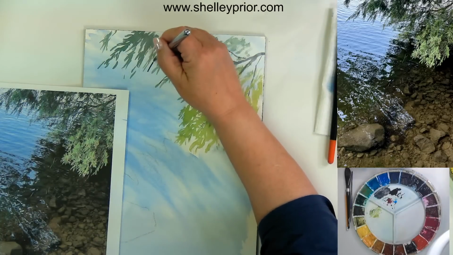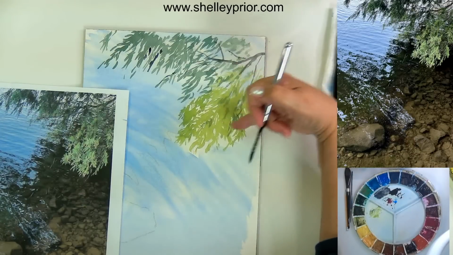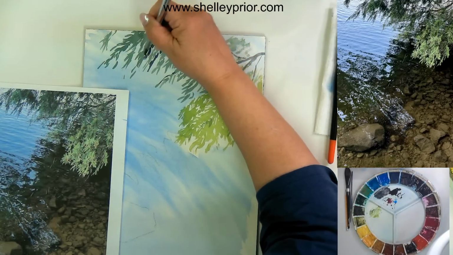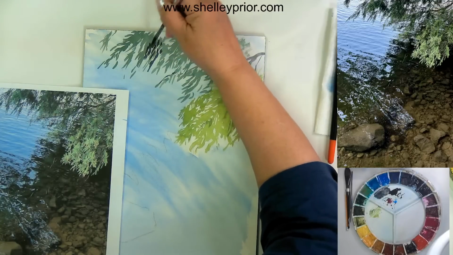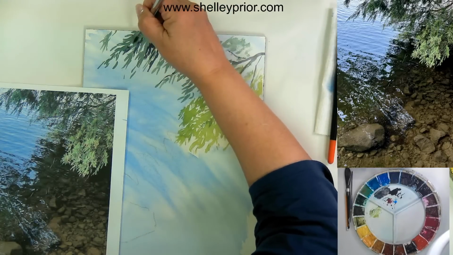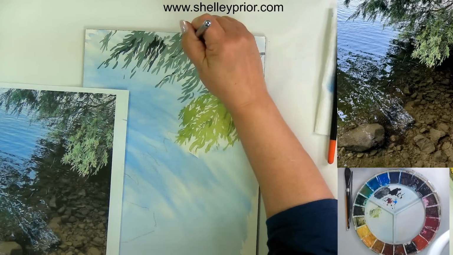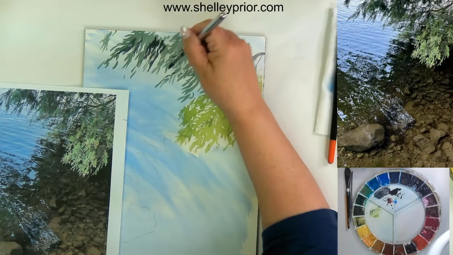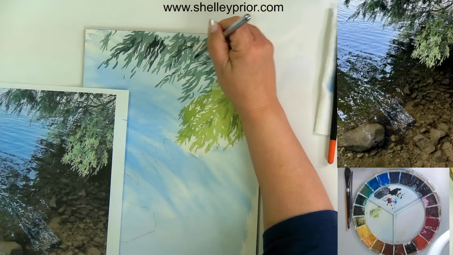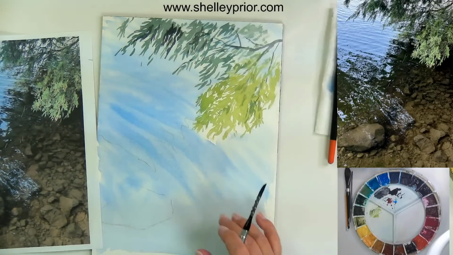All right, so we'll put a couple of little darks in through here too. We indicated a couple of values in here. I'm going to do the same here in my darker foliage. I don't want to have it looking too flat, so I want to make sure that I've got some variations in here. All right, so that gives you an idea of that tree there.